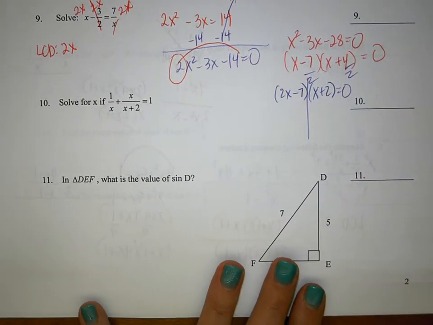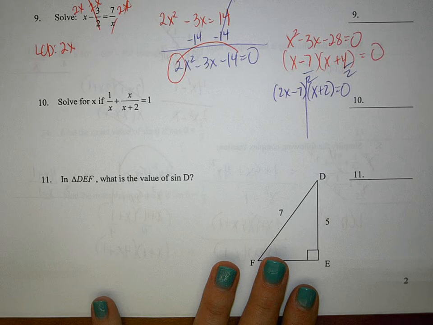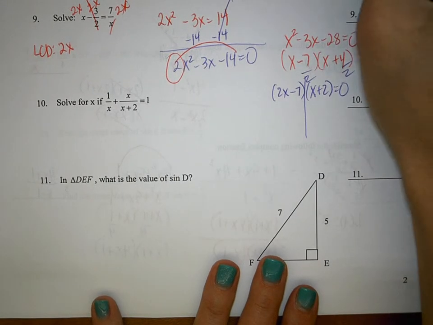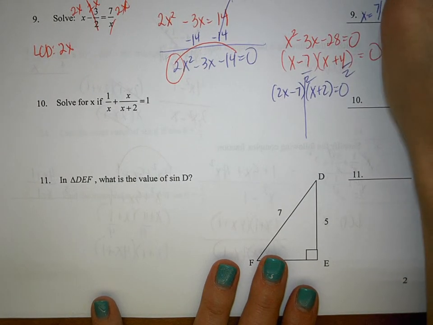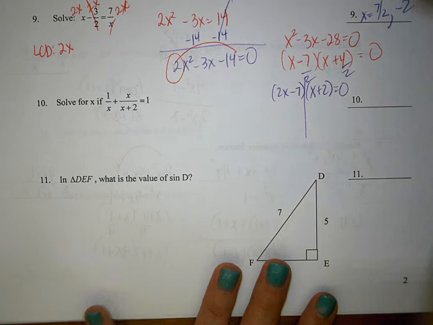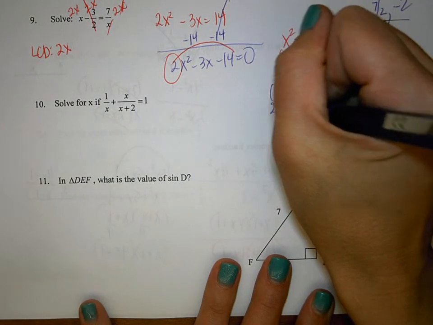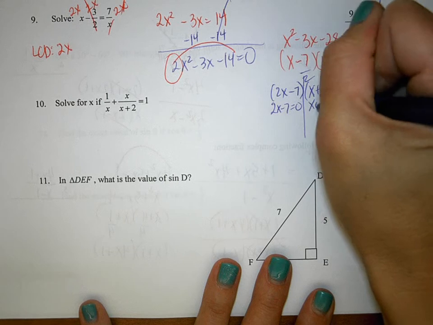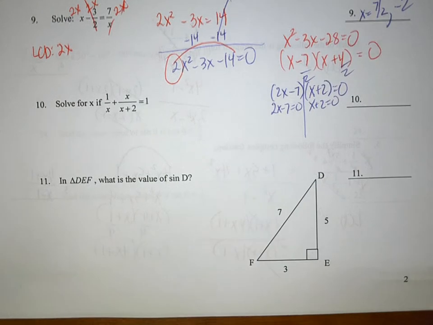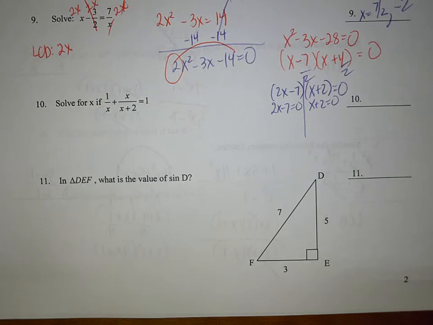Okay, now what? What does x equal? 7 over 2 and negative 2 when we set those equal to 0. Do you guys need to see me actually work that out? No. Okay, good. All right. 10.